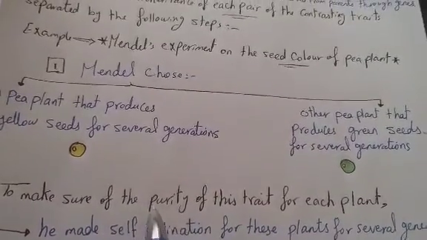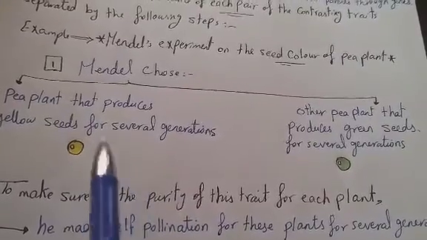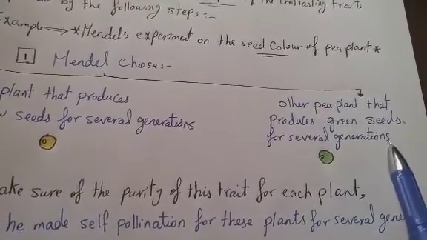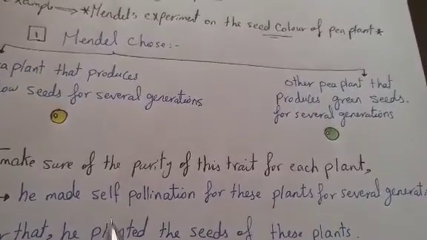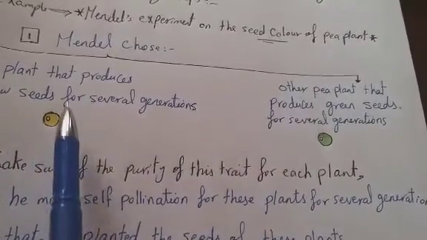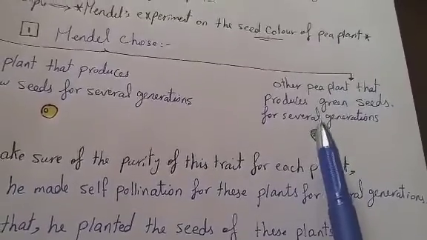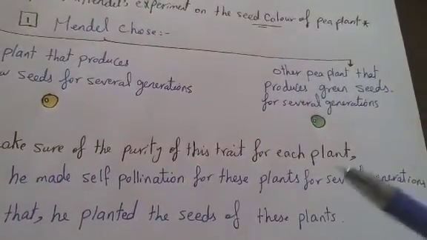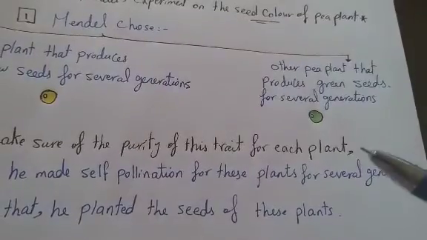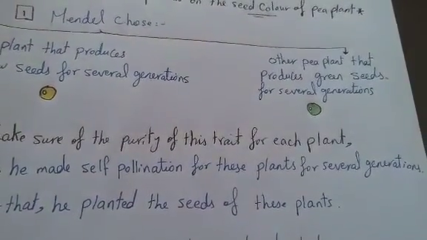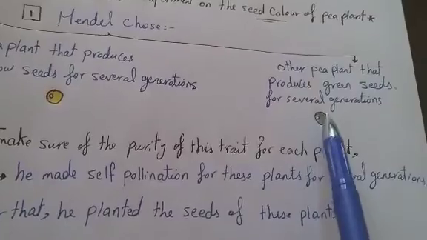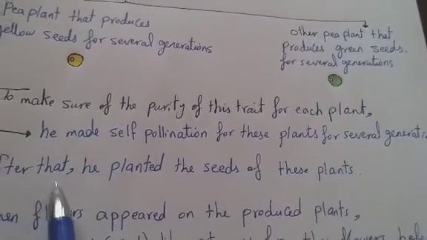What is the meaning of purity? To make sure that this plant produces only yellow seeds, not green seeds, and that this plant produces only green seeds, not yellow seeds. For each plant, he made self-pollination by himself, for several generations. What is the meaning of several generations? When the plant grows up, he takes the seeds and plants them again and again for several generations, each time making sure that this plant produces only yellow seeds and this plant produces only green seeds.